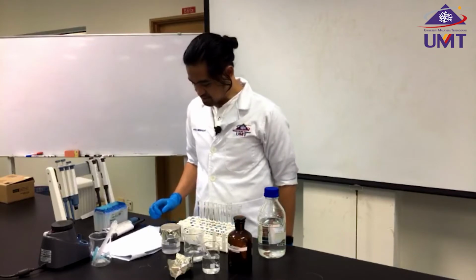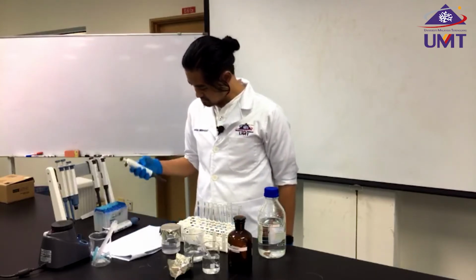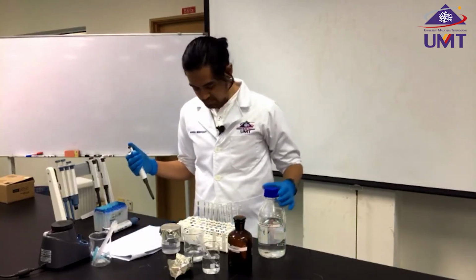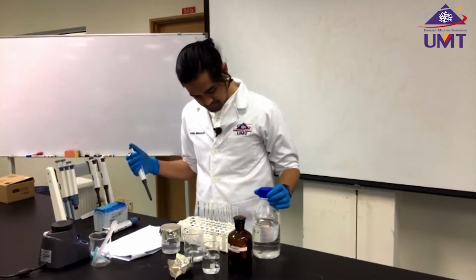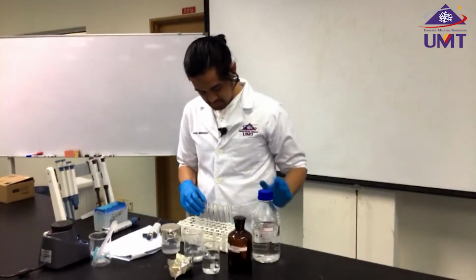And then I'm going to add 1 ml of phosphate buffer into each tube.